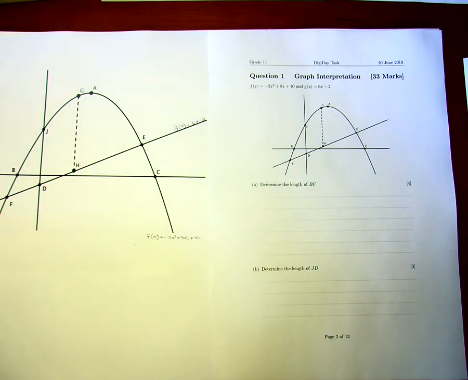Today's lesson is about graph interpretation. I'm going to go through all the different kinds of questions that you've been asked since grade 10 to this point now in grade 11. The first question deals with working out the length of a horizontal line BC.